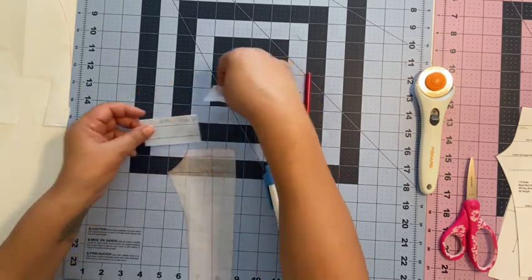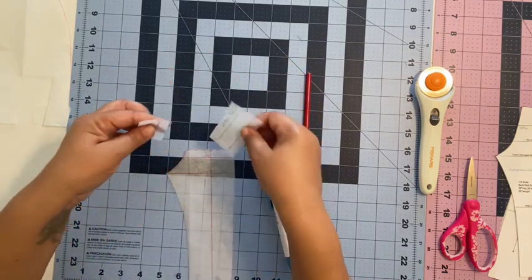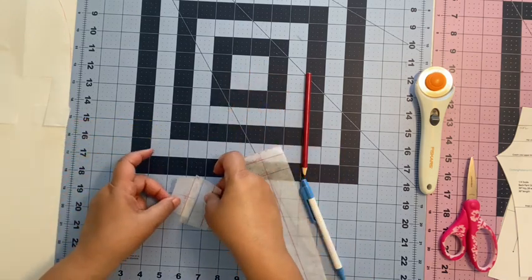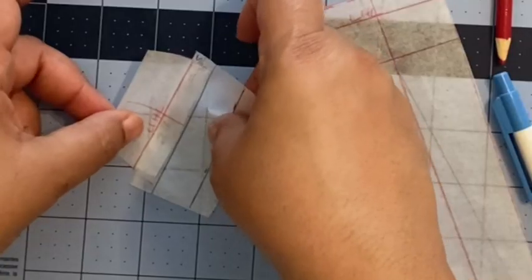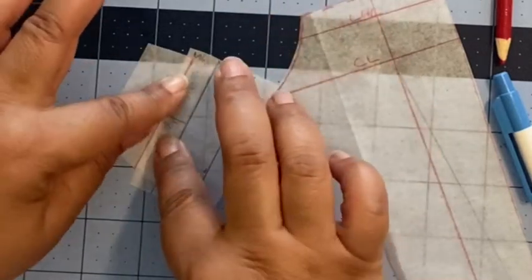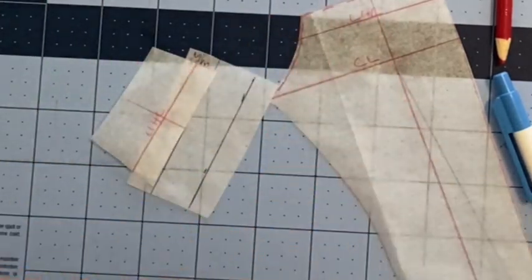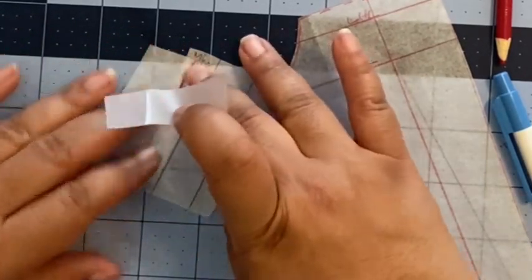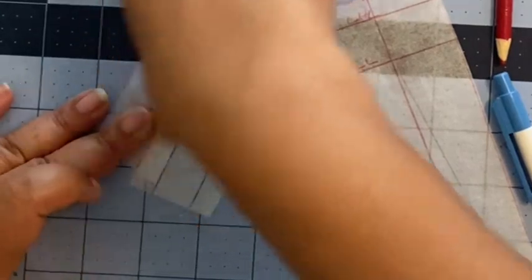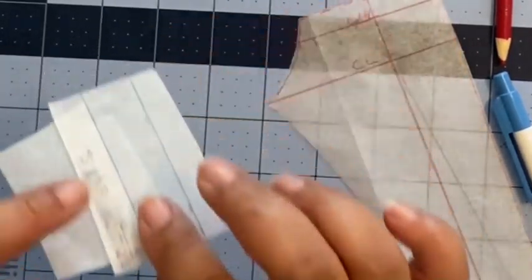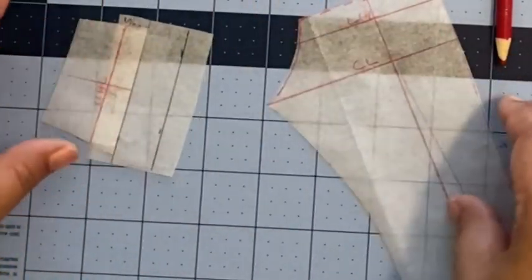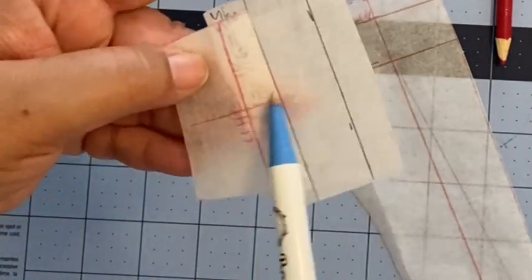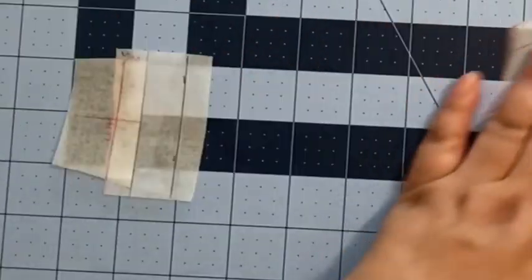Okay, so first things first, you want to tape this to the top of the line, like so. You can tape the back too. And then you want to extend, remember that grain line that we did? Extend it down.